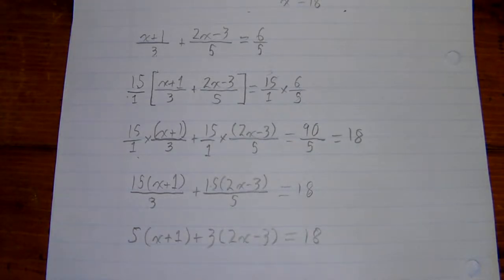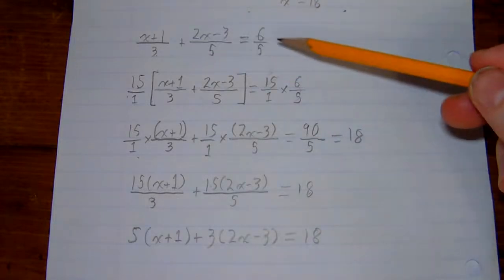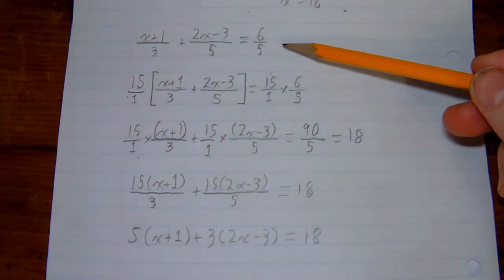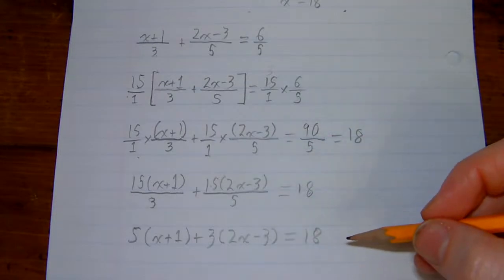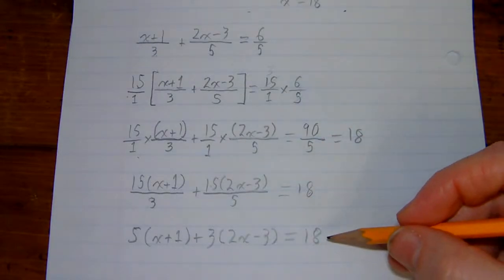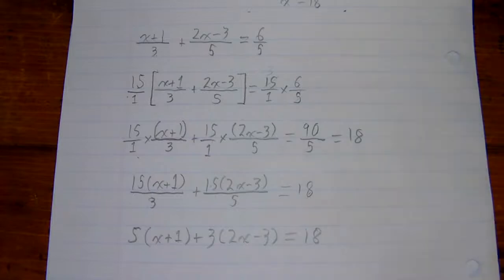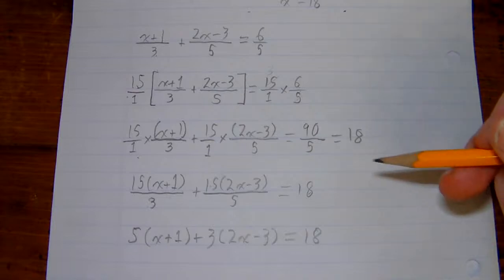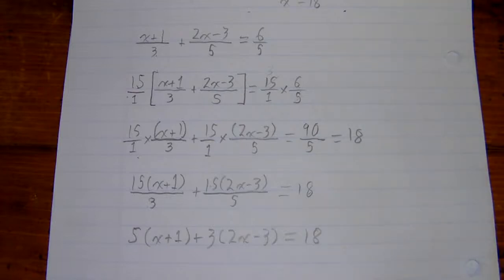And so now you can see the benefit of doing this. We took an equation at the top that had lots of fractions in it, and we've turned it now into an equation that doesn't have any fractions in it. And all we needed to do was to multiply by a common denominator. And just like when you add, if you use the lowest common denominator, then your numbers are a bit easier to work with, but you can use any common denominator. It doesn't have to be the lowest one.